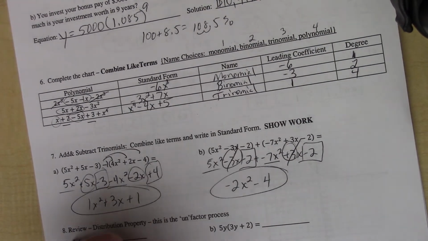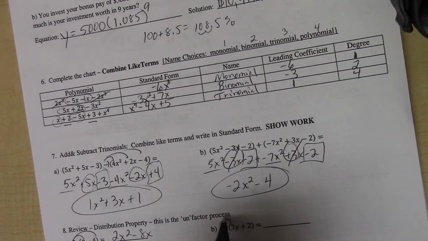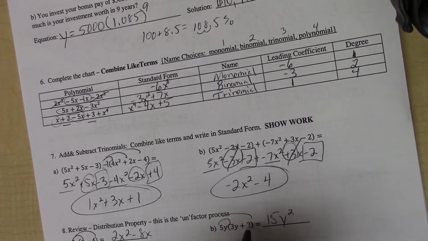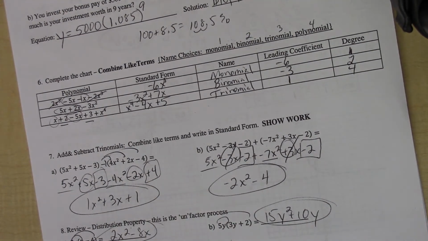Okay? Distribute, if you remember, I get 2x squared because of x times x, and then minus 8x. Distribute here, 5 times 3 is 15. Again, y squared because there's two of them. And 5 times 2 gives you 10y. Okay? All right, let's keep going here.